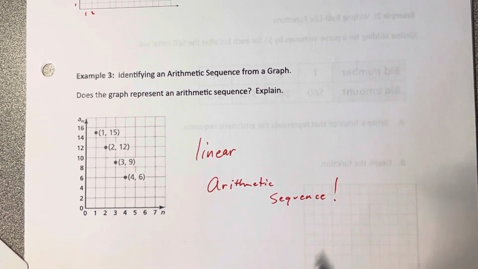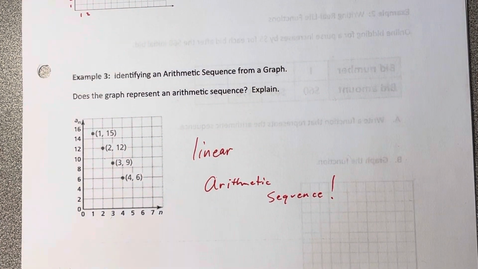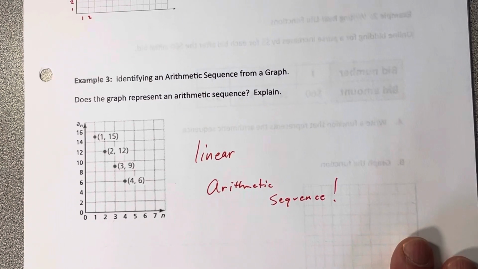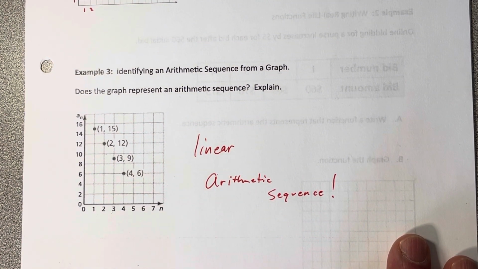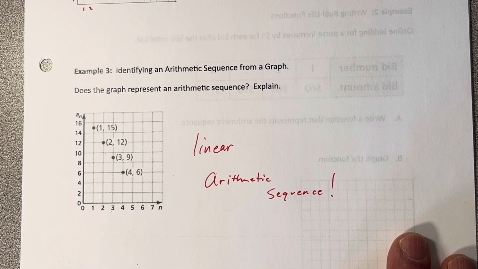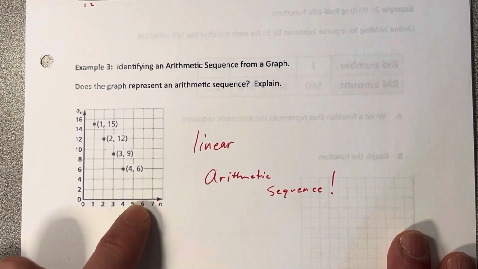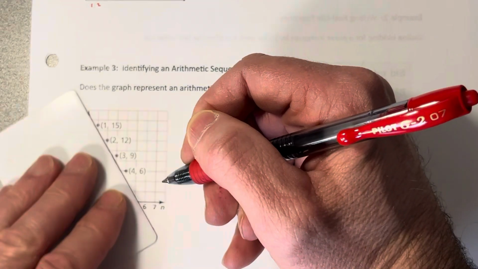And if you're like, well, I'm not so sure, maybe it could be linear and not be an arithmetic sequence. I do kind of get that idea because I could see how you could have a list of numbers and it might skip where it needs to be. And the dot may turn up over here and it would still be on the line.